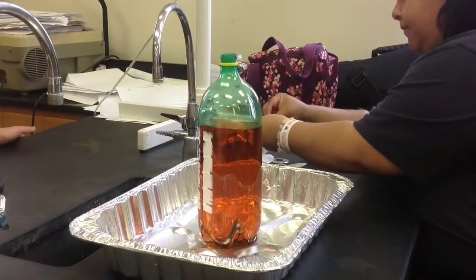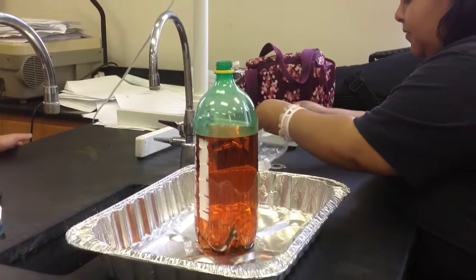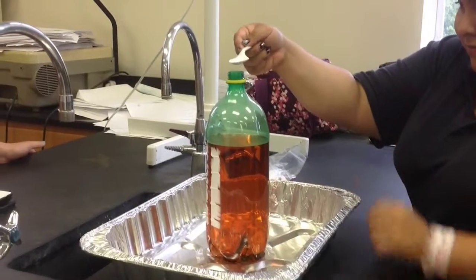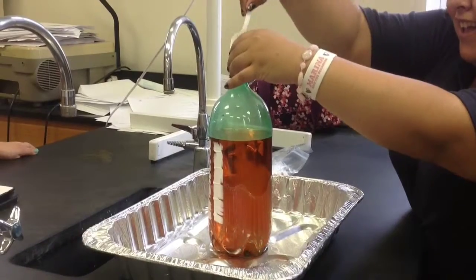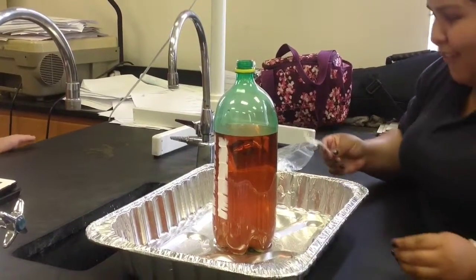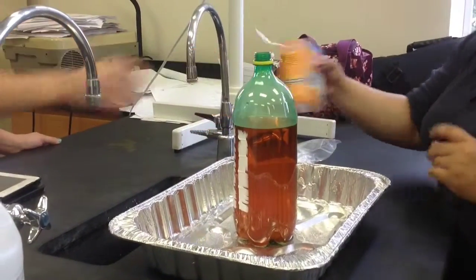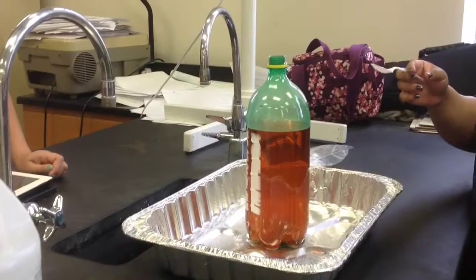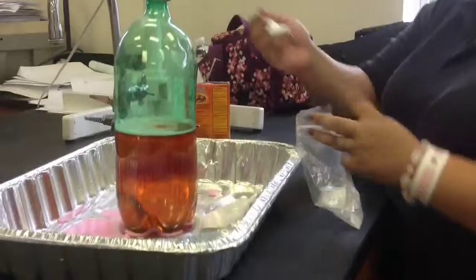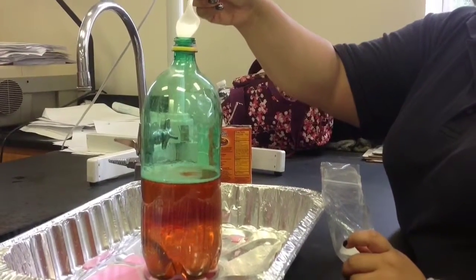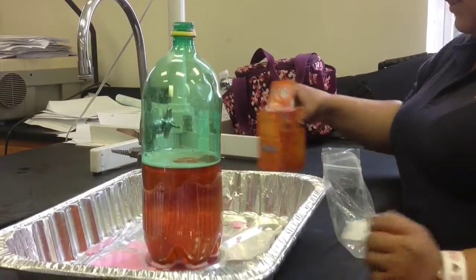Fill your bottle a little less than halfway with warm water and add food coloring. Shake until well combined and add a spoonful of detergent. Then, add 2 tablespoons of baking soda into the mouth of the bottle very carefully.